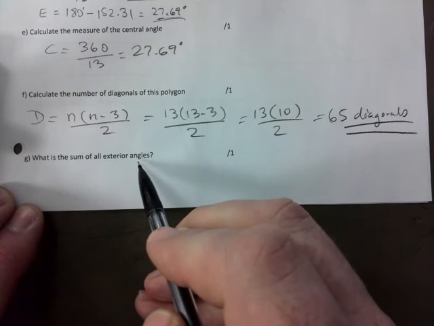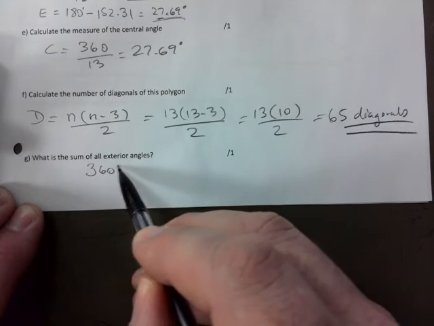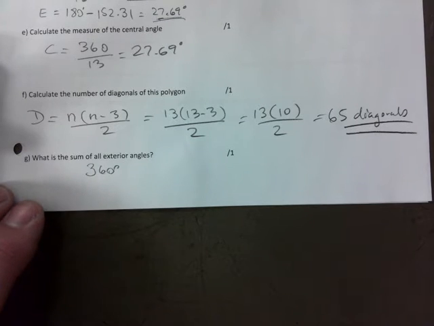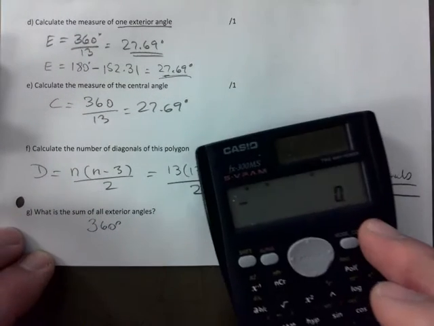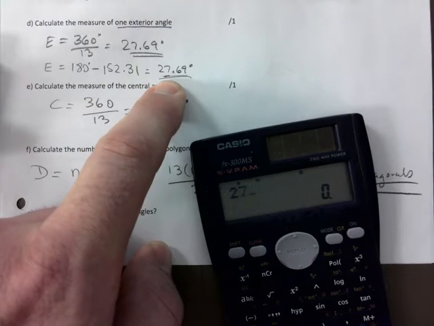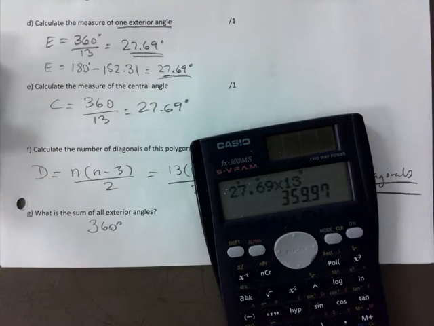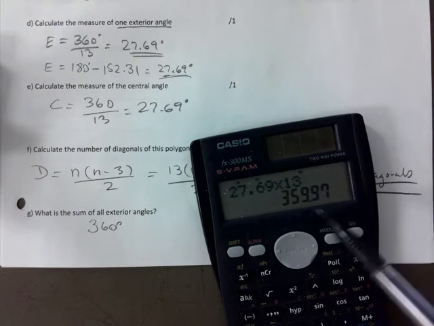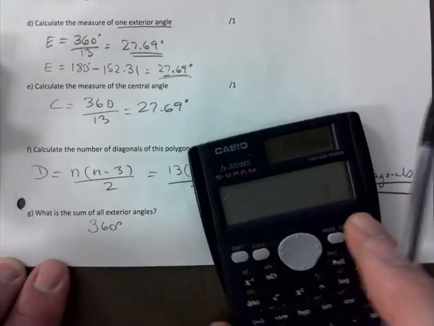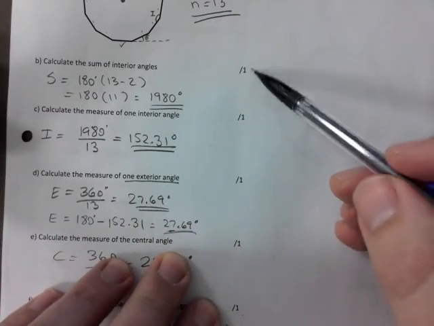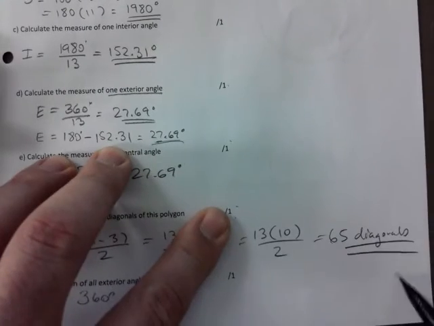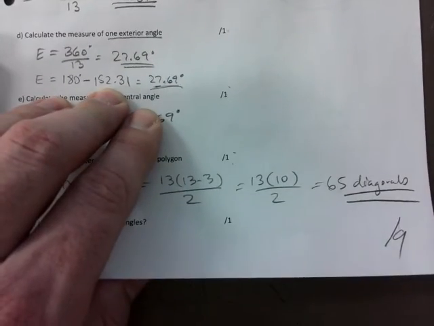What is the sum of all exterior angles? It's always 360. And Lawrence was saying, sorry Lawrence, he's saying, hey, if one exterior angle is 27.69, then if there are 13 of them, it doesn't quite add up to 360. But that's because we round it. It should add up to 360, all exterior angles combined. Okay, so this page is out of 9. Hope you did okay on that one. If not, hey, it's never too late.